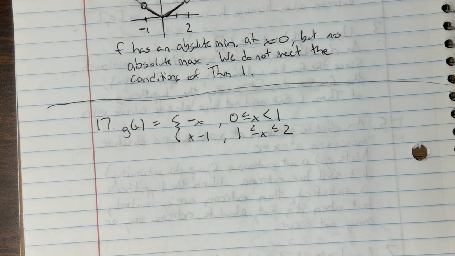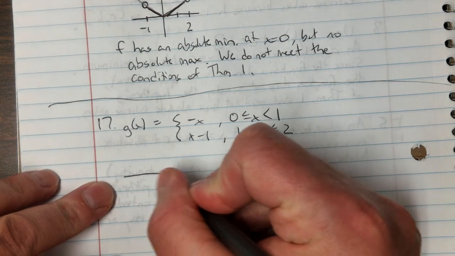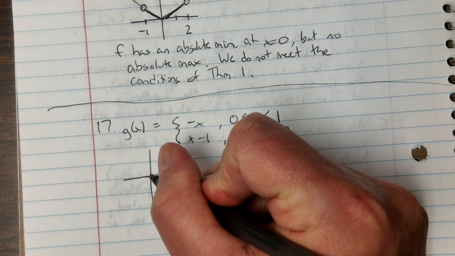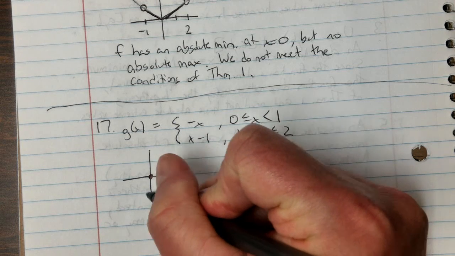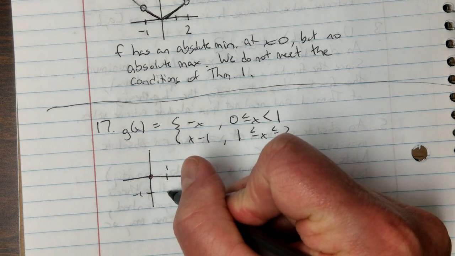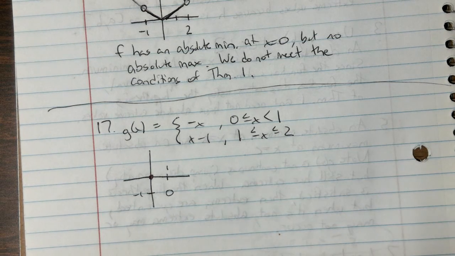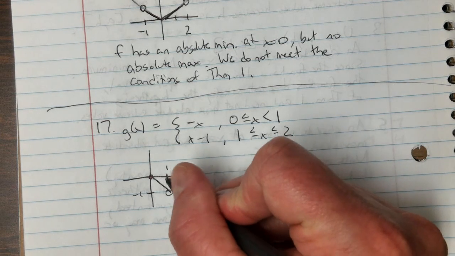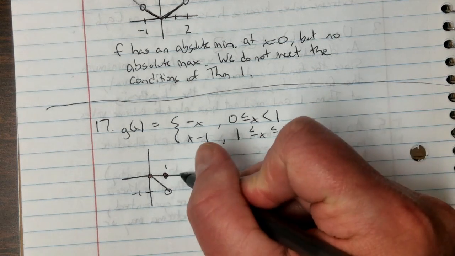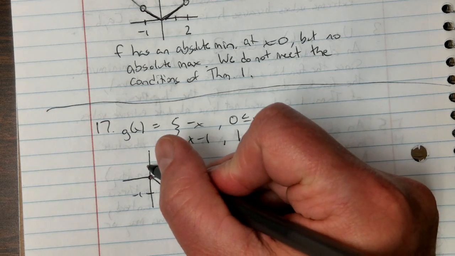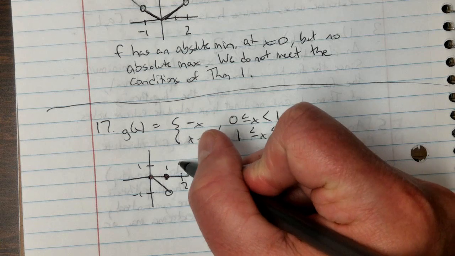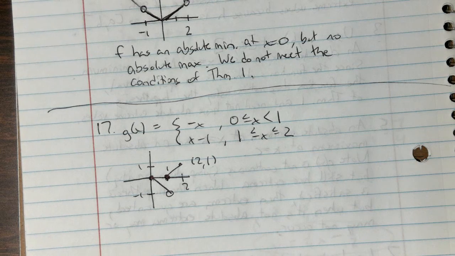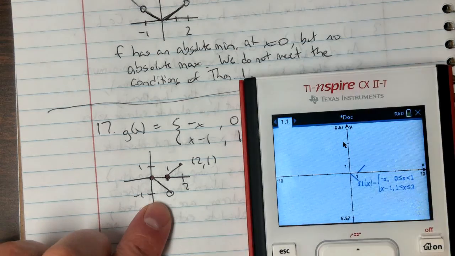So based on that, let's graph on paper. And at 1, it was -1 as a whole. And this just goes straight down. And then at +1, it goes up to 2. Well, at 2, 1. So that's what our graph looks like.